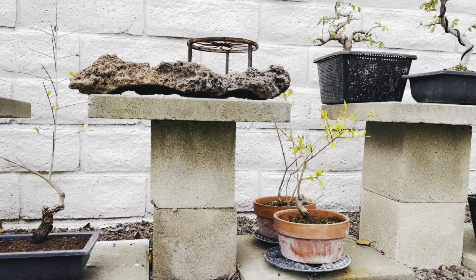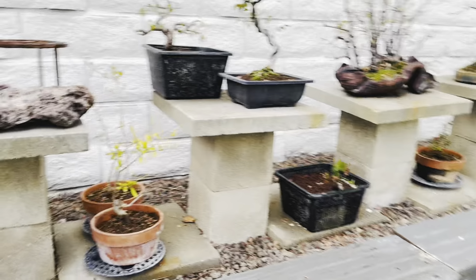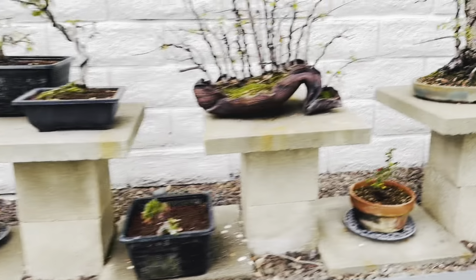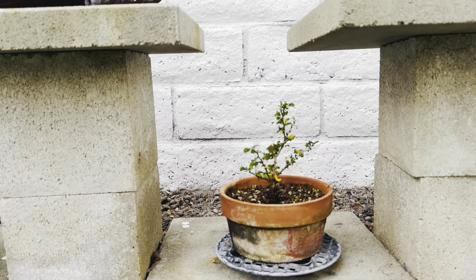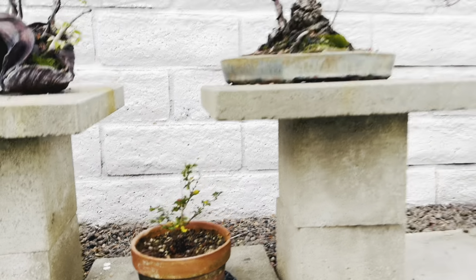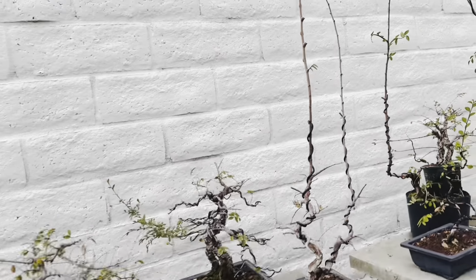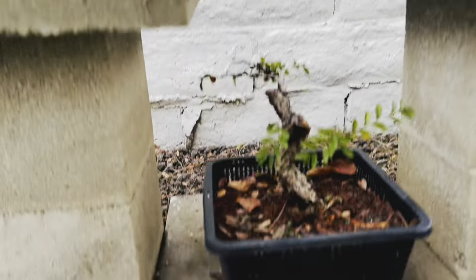Got pomegranates, so I'll repot those ones. That's a little vine tree, and chuchubai will be repotted as well, colander style. I'm going to show you which ones. This kind, or that kind.